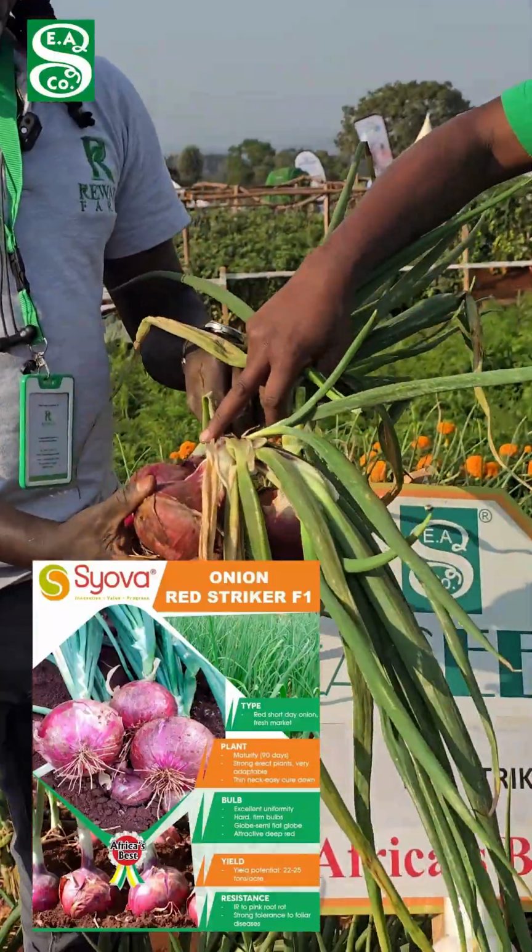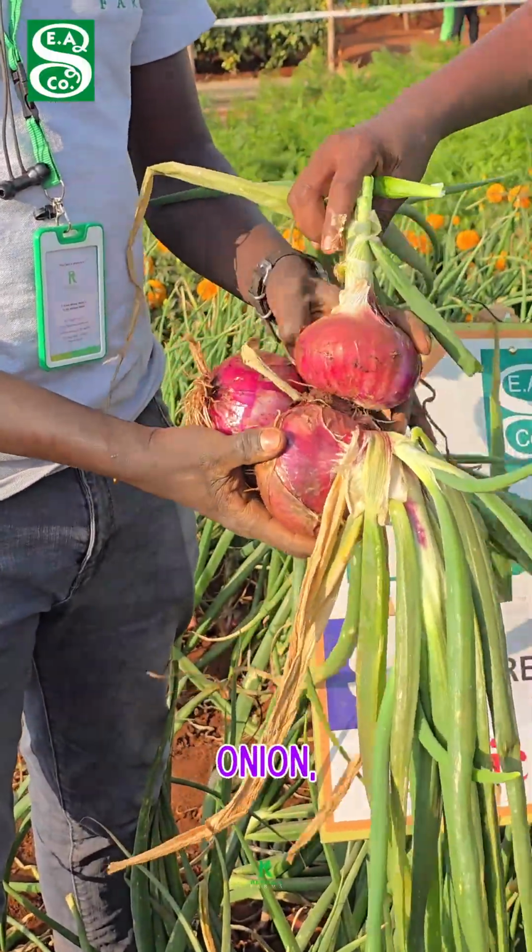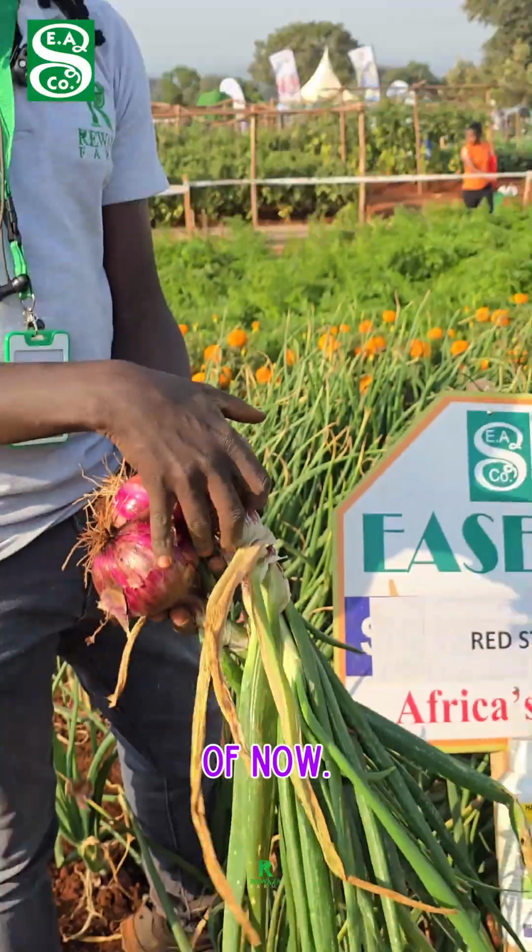But if you look at the size, it can tell you for sure, if you are looking for a big onion, you can get it. So this is for sale as of now? This is already in the market.